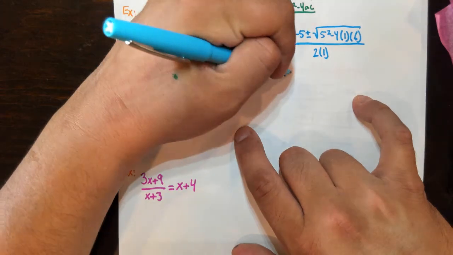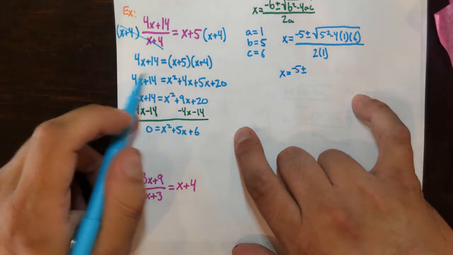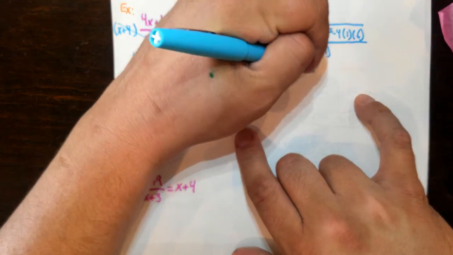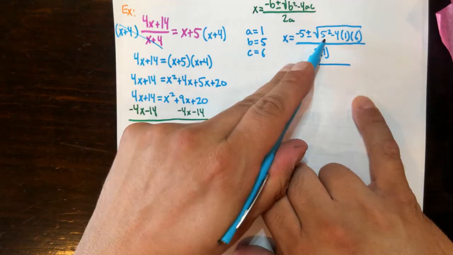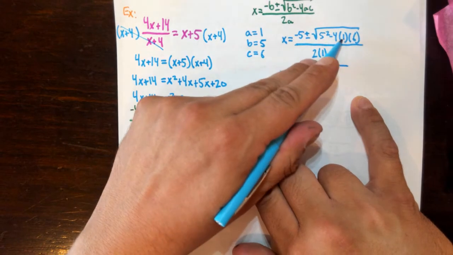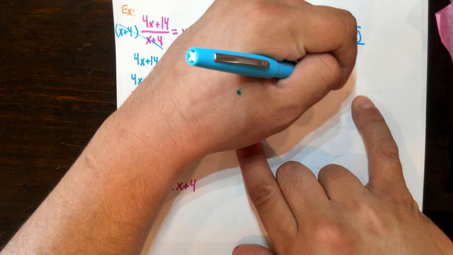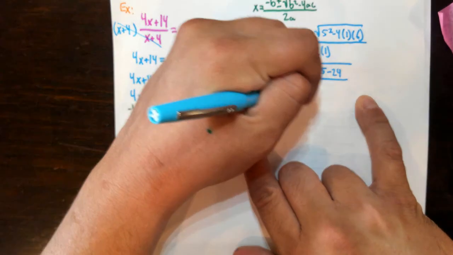So simplifying this, we're going to get negative 5 plus or minus the square root of 5 squared is 25, negative 4 times 1 times 6 is negative 24, all over 2 times 1, which is 2.